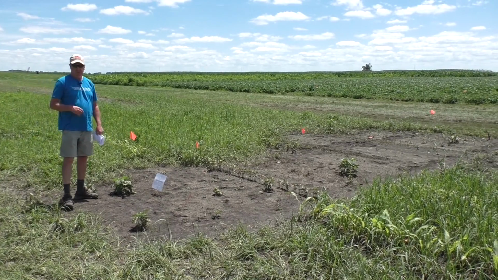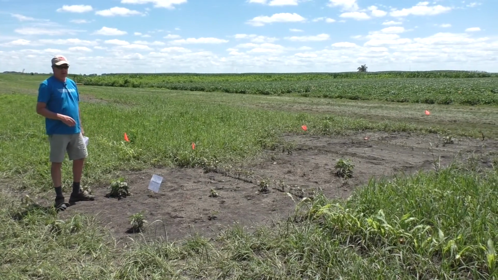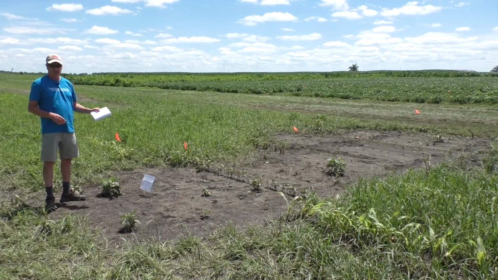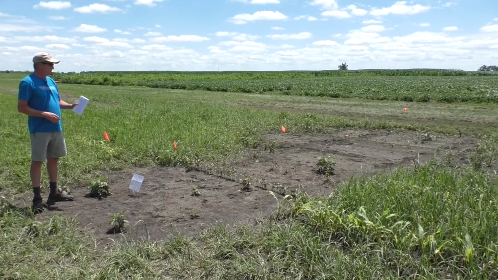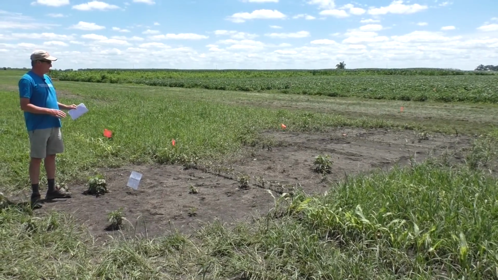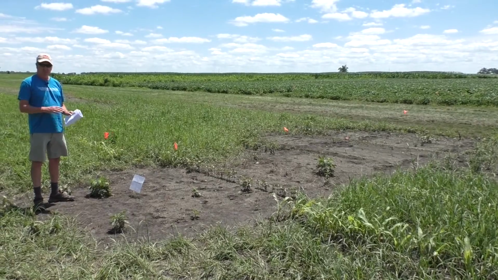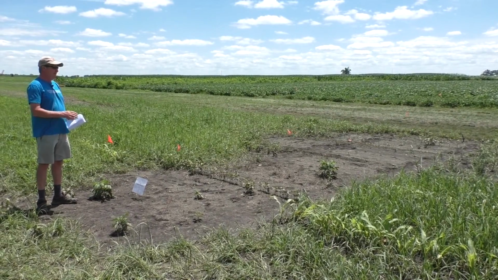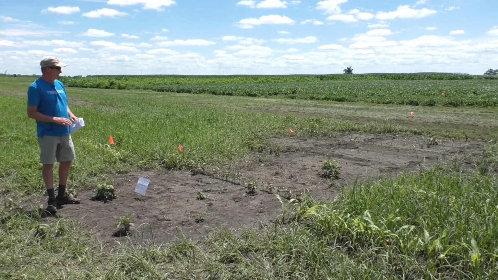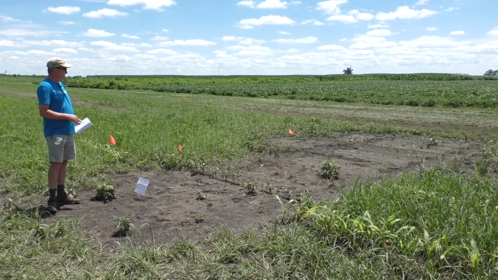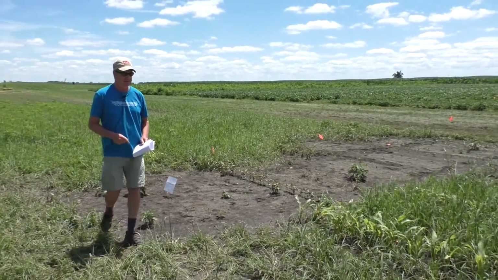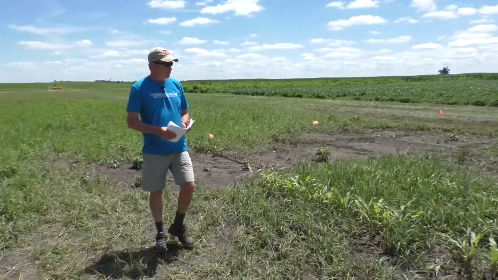So we'll just walk through. They're not in order. We're just kind of walking down the alley here and hitting them as we come to them. So the first one here is number 9, which was clethodim, an ACCase inhibitor. It's the only plot out here that killed all the grass, and you can see the skeleton, so you know it's post-emergence. Left all the broadleaf, so it was a little bit confusing because we had water standing on it for a while before the contest, so you've got some mud on some of the broadleaves, and the water actually killed some of them. So it's a little bit confusing, but it's the only plot out here that really looks like an ACCase inhibitor.